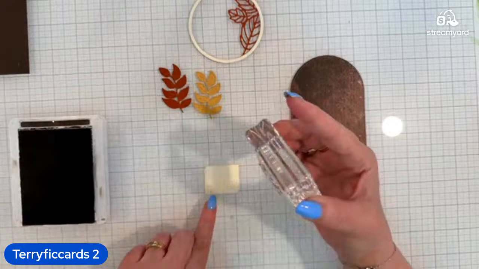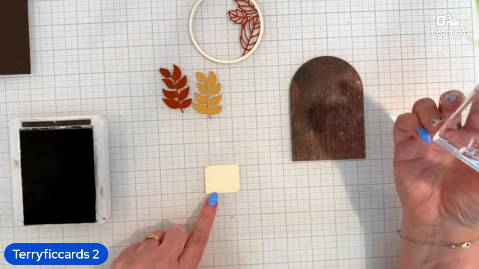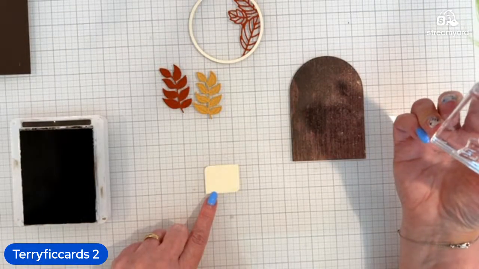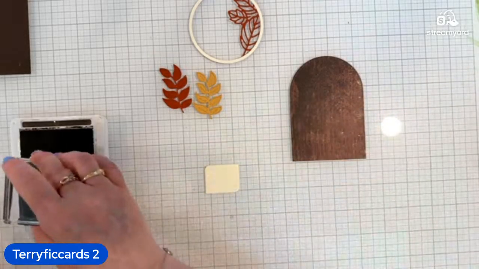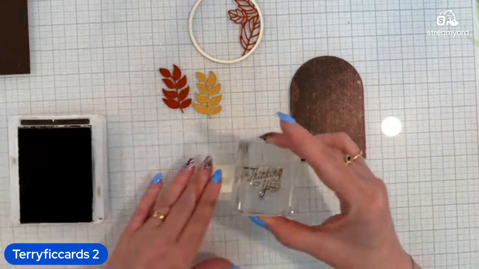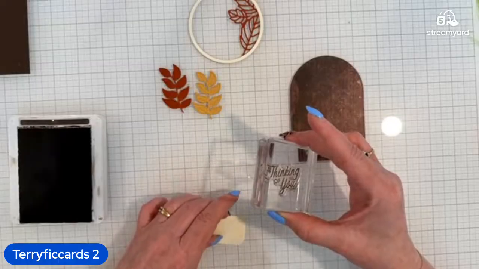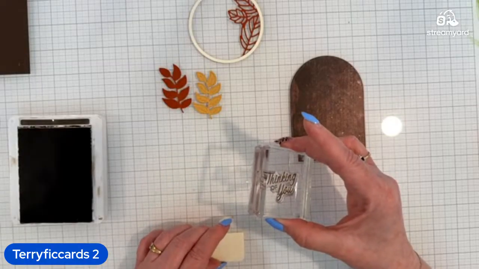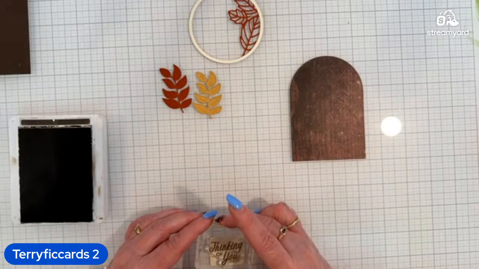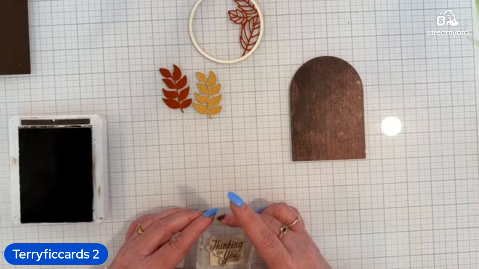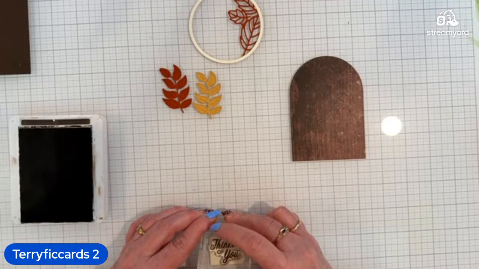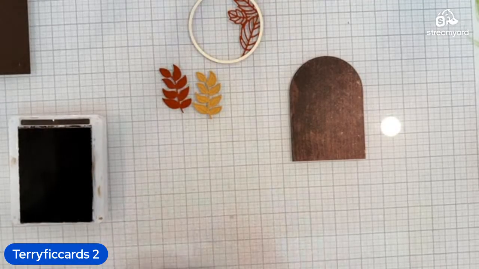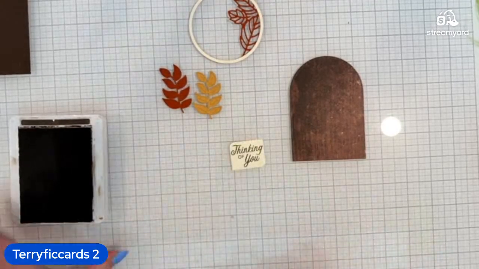And oh, I forgot to mention this little die here that we're using for the sentiment comes from the Playful Packaging die set. Sorry, just bring this closer to me so I can see, because it just fits on there without a lot of margin of error. Try and get that straight. Yeah, I think that's pretty darn good.